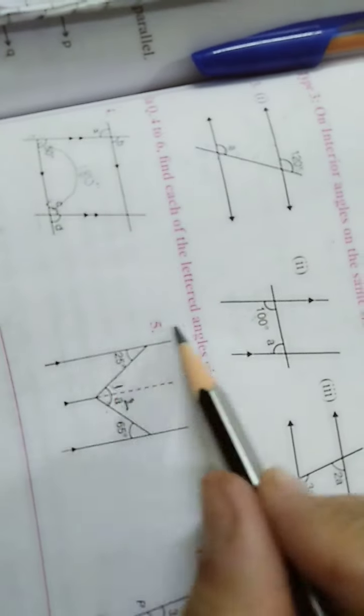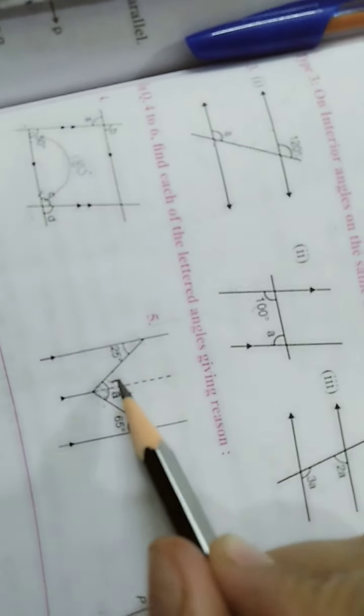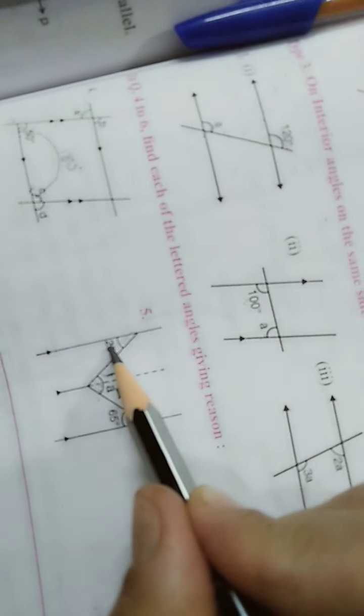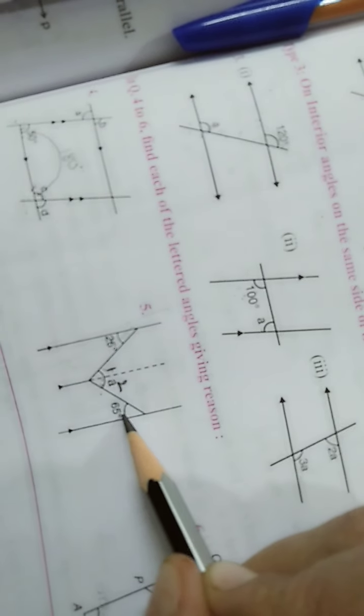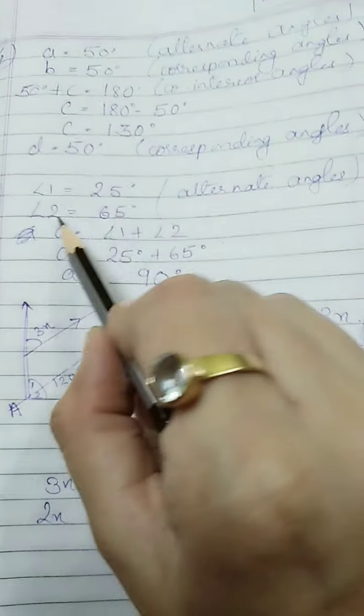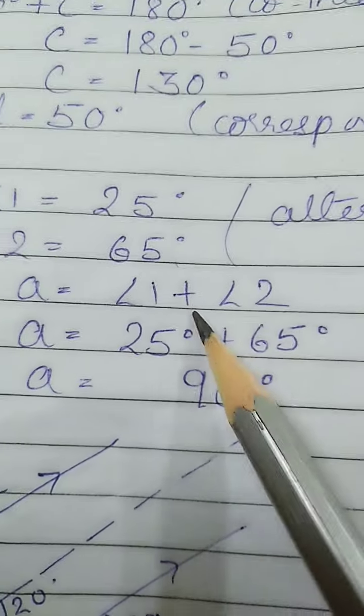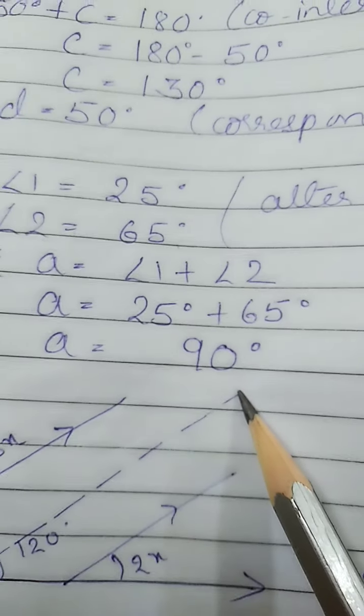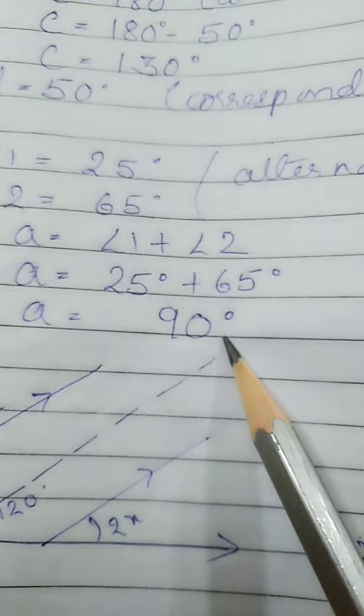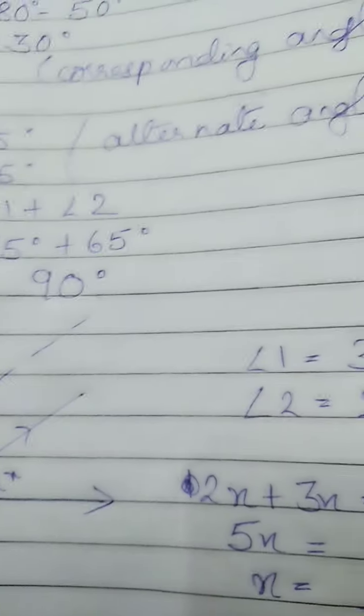Now if we see this diagram like this, this line is parallel to this line, this is the transversal. So angle 1 will be equal to 25. Similarly here angle 2 will be equal to 65. So here angle 1 equals 25, angle 2 equals 65. And A is the total of angle 1 and 2, as you can see in the diagram. So here A is 1 plus 2, that is 25 plus 65, that is 90 degrees.